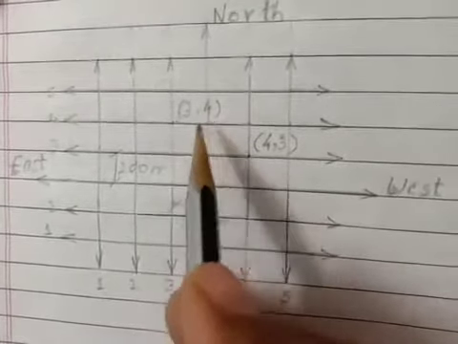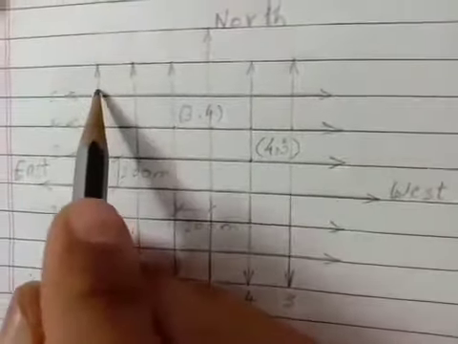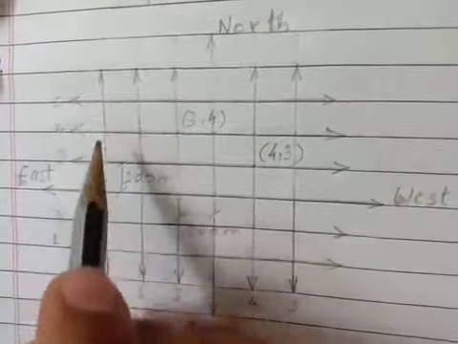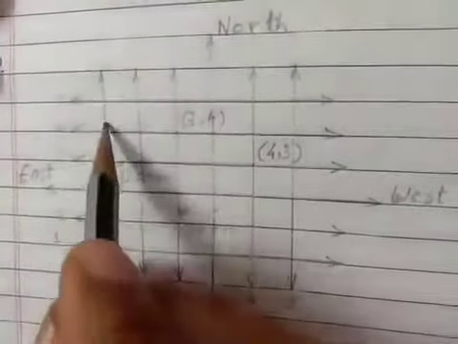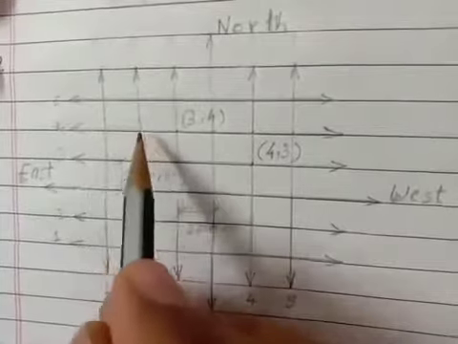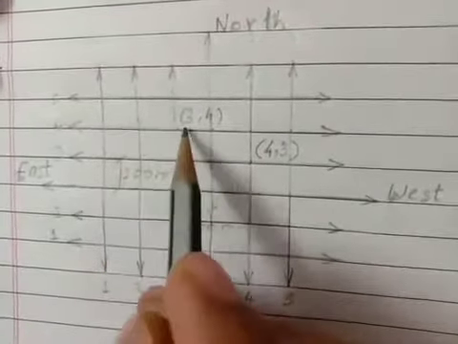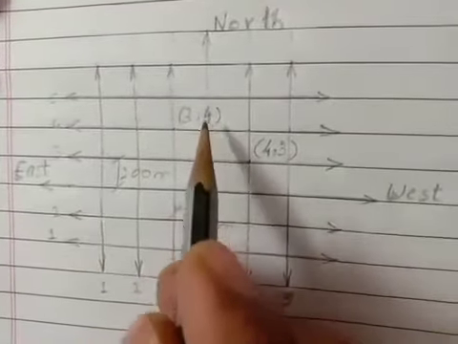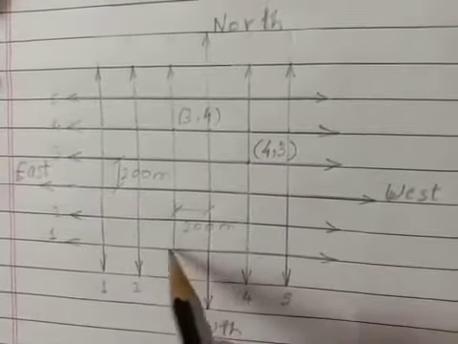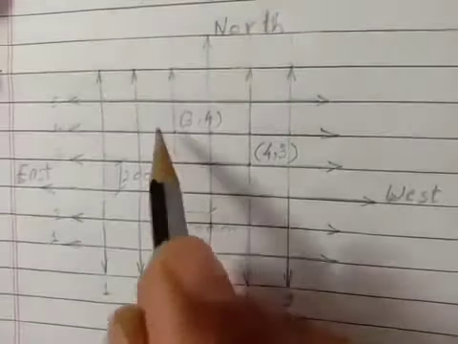3, 4. How have you got this? We measure the distance from the y-axis. This is the y-axis. If you measure 1, 2, 3, the x coordinate is 3 and the y coordinate is 4. If you measure from the y-axis, this is the y-axis: 1, 2, 3, 4.